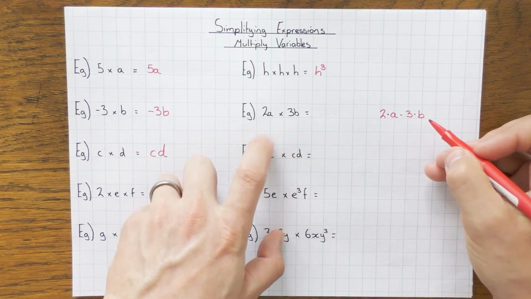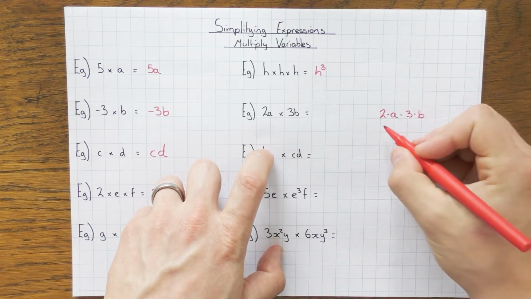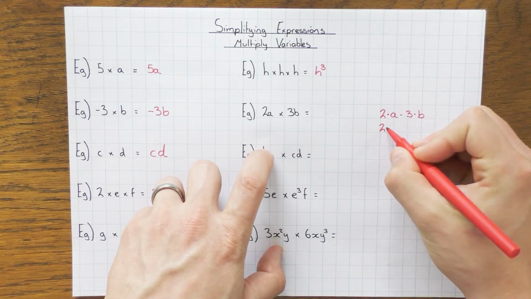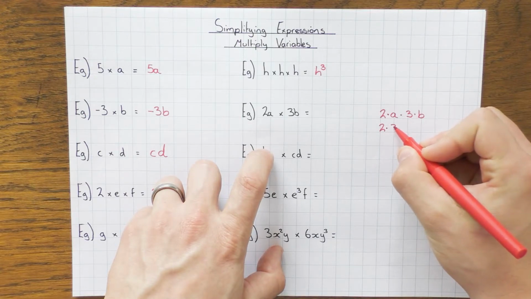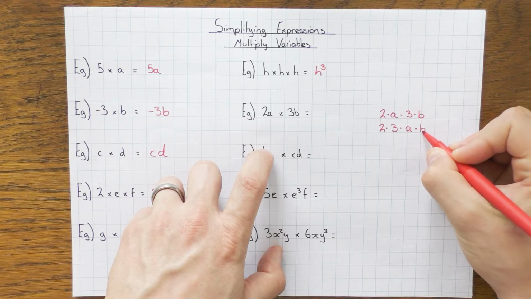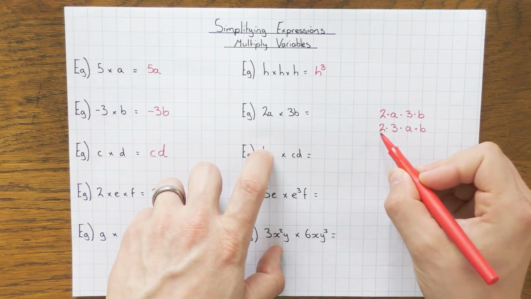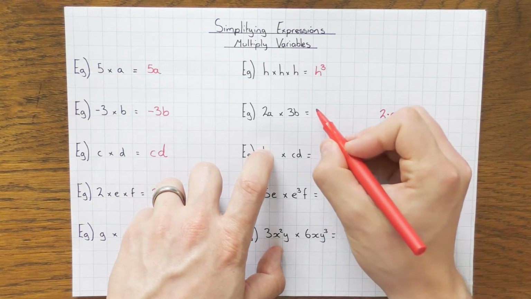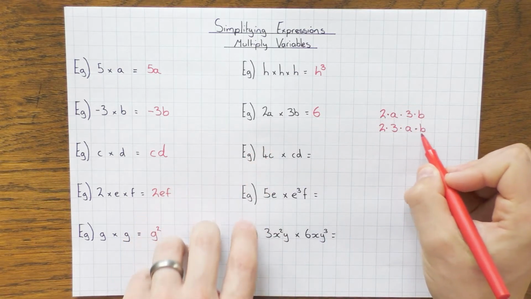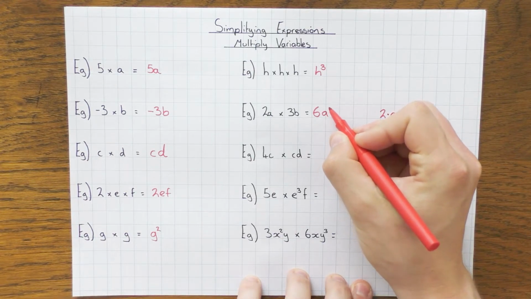What I'm then going to do is move all of the numbers to the left and all the letters in alphabetical order. So obviously the 2 can stay there, but the 3 then needs to come over. And then obviously I have my a times my b. Why is that useful? Well, it just makes it a little bit easier to see what to do. 2 times 3 is 6. And a times b, just like we had over here, we just squish that together to be ab.